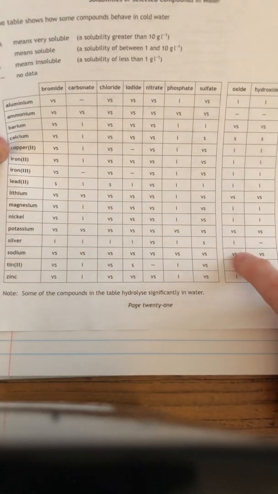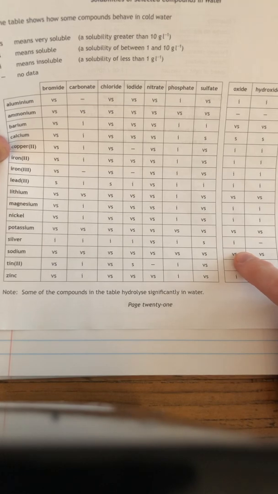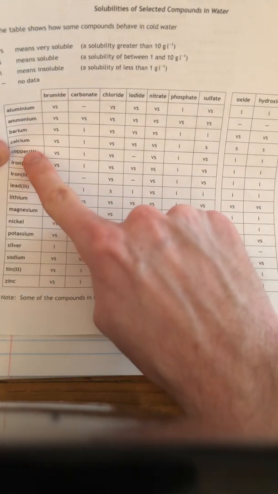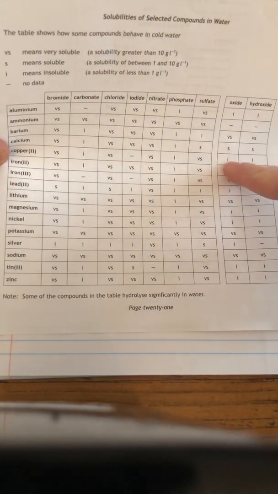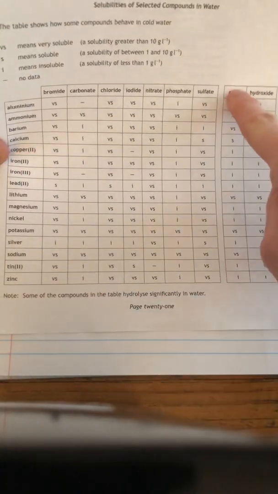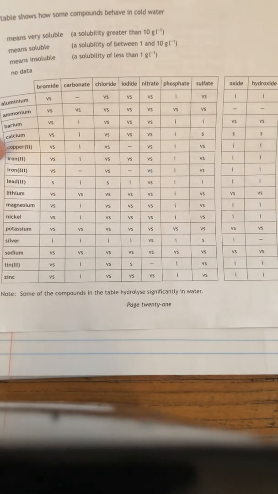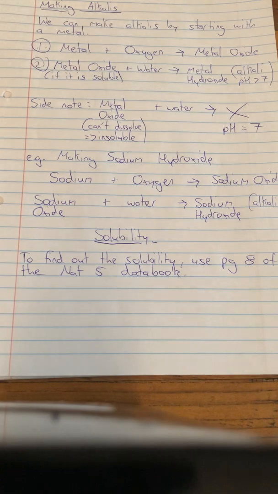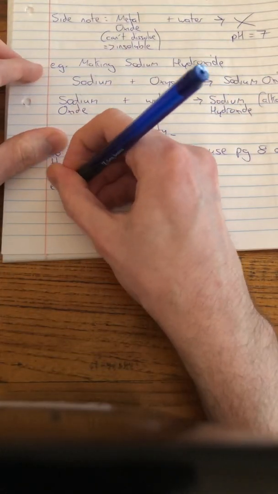So that's why I know sodium oxide can act as an alkali, because it's very soluble in water. If we look at copper 2 oxide, that's insoluble, so it wouldn't be an alkali, but because it's a metal oxide, it's still a base, because all bases are metal oxides, metal hydroxides, and metal carbonates. Okay, so let's just do wee examples here.